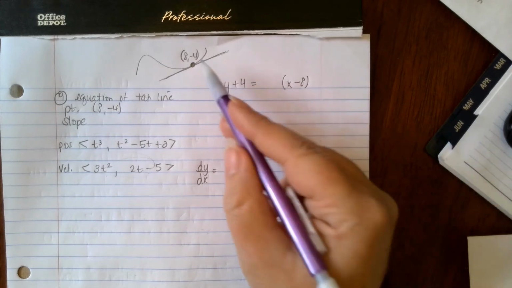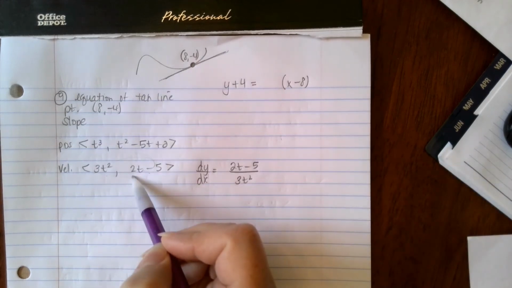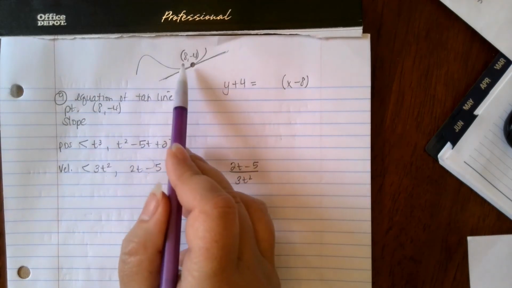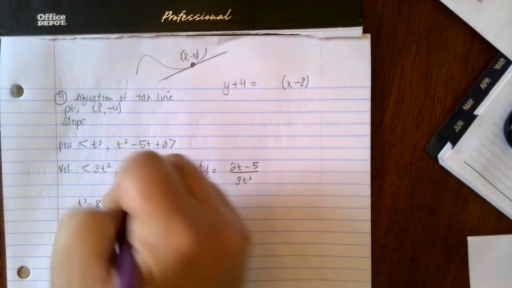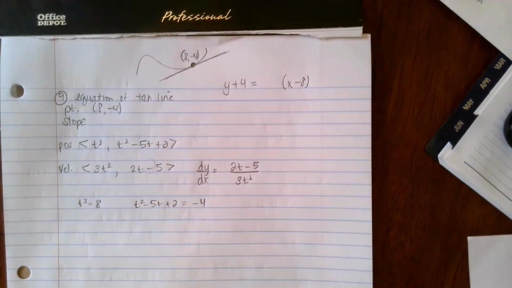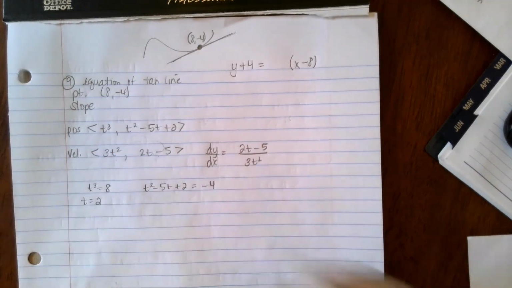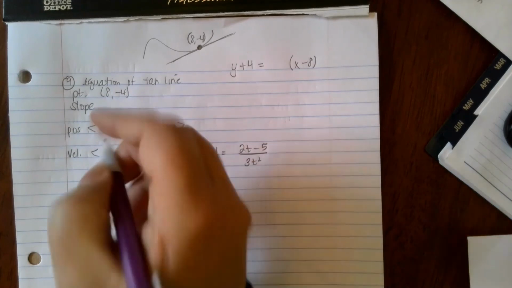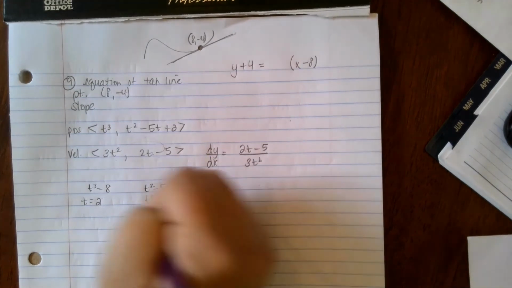Well, you need to find t when your point is (8, -4). Is that going to go with position or is that going to go with velocity? That's going to go with position. This is a point on the graph of the position function. So you need to find out when t cubed is equal to 8 and when t squared minus 5t plus 2 is equal to negative 4. Well, t cubed is equal to 8 when t is equal to 2. Just cube root both sides. And over here, add your 4. t squared minus 5t plus 6 equals 0.